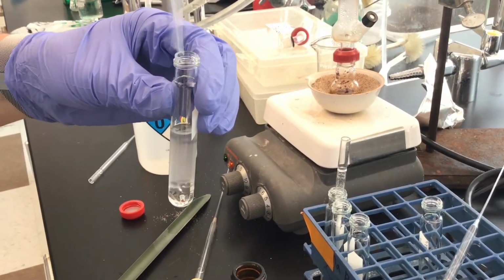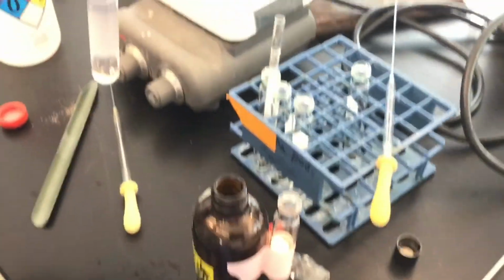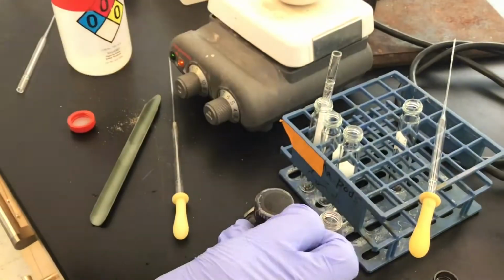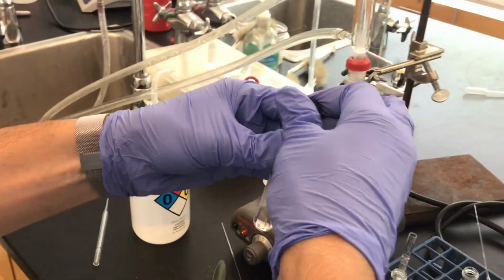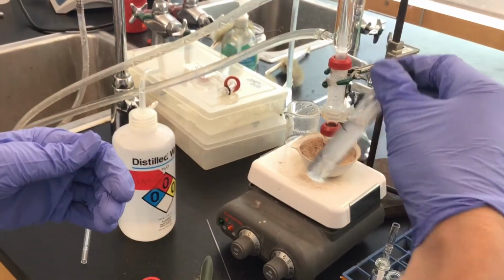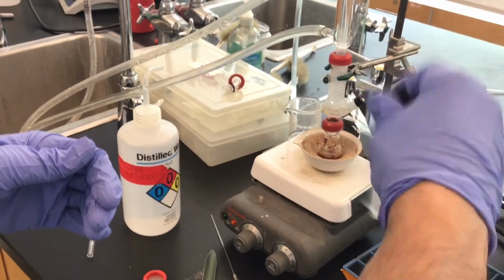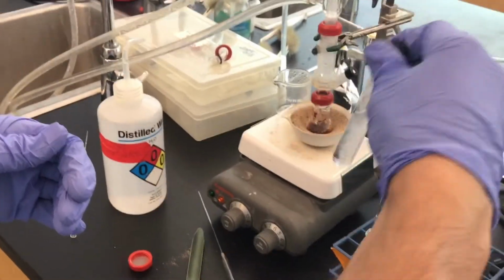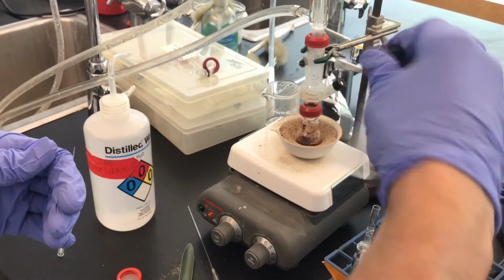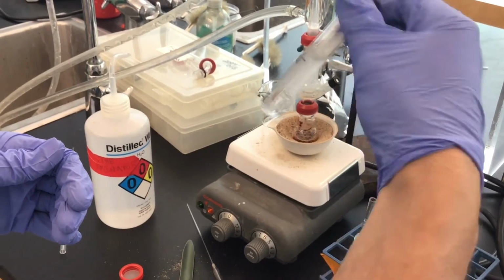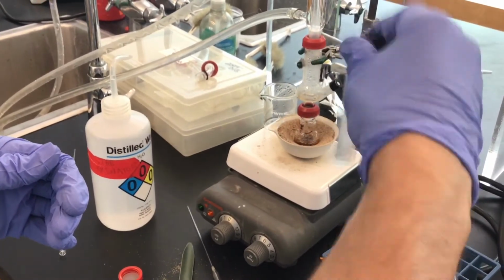Add the methylene chloride. Once again, it sinks to the bottom. I'm going to gently shake after I screw on the cap. And this is now the second extraction, and organic chemists call them a wash, is another way to say it.